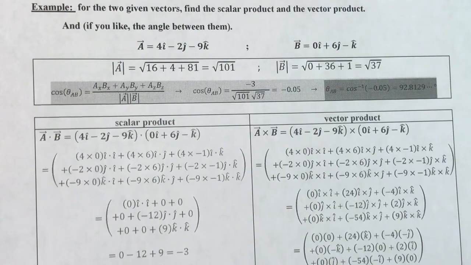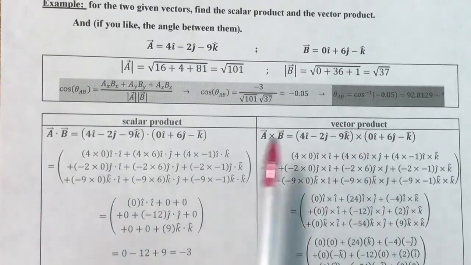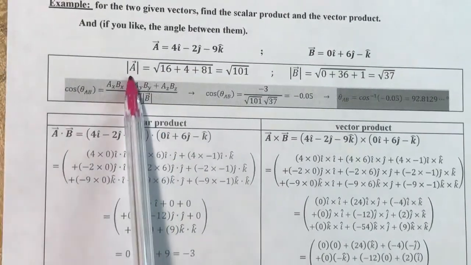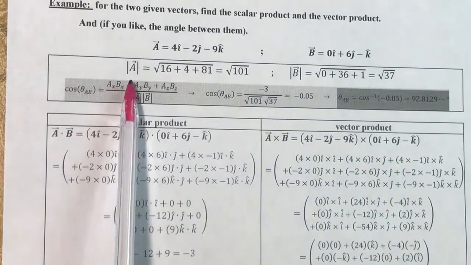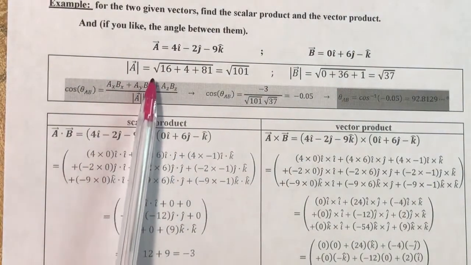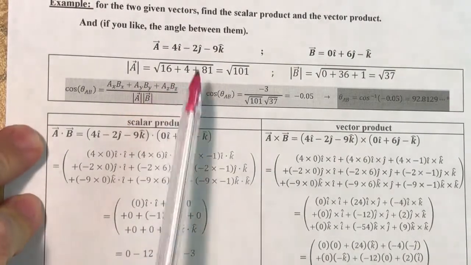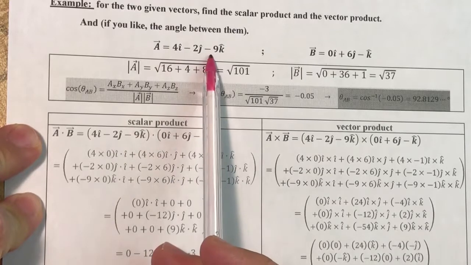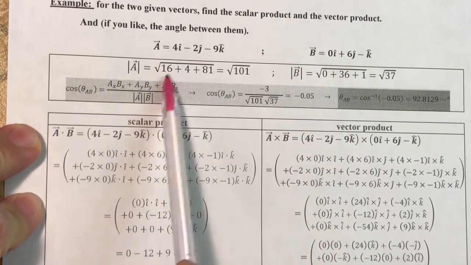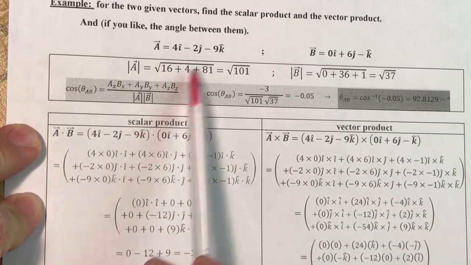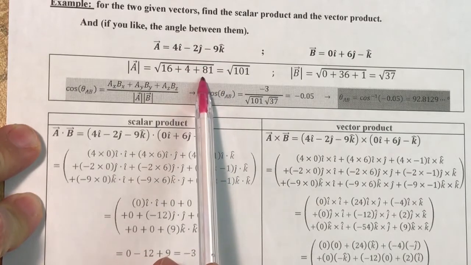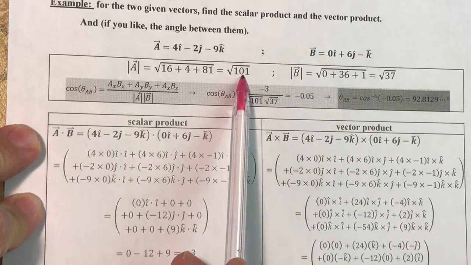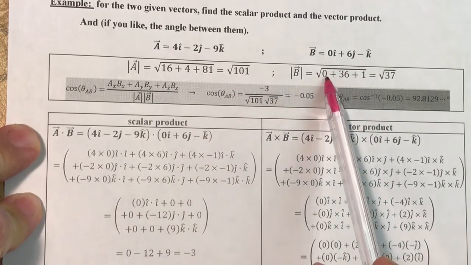Okay, now at first let us find the length of A and the length of B. The length of A, or the magnitude of A, is the square root of the square of each component. 4 squared is 16, negative 2 squared is 4, negative 9 squared is 81. It will be the root of 101. And the same for B.